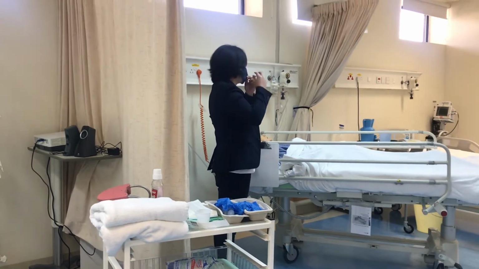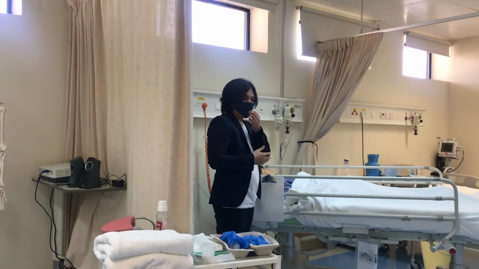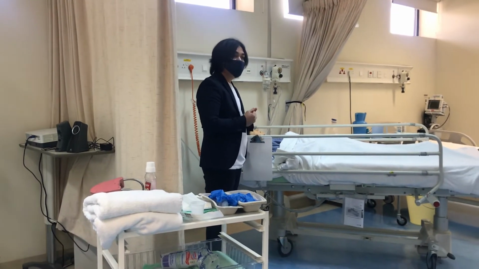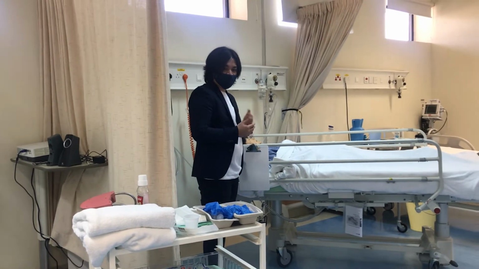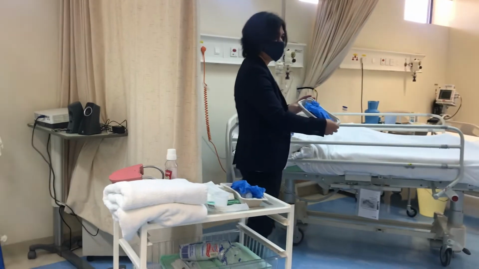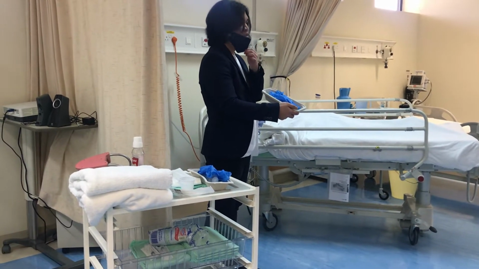Okay? So today I'm going to assess the mouth because the patient has been unconscious for several days, and I will see if there's a need for oral care. I'm going to do some assessment, and we will see if we're going to do oral care. Now, when you go to the patient's bedside, it is very important that you already have these things with you. These are exactly the things that you're going to use.